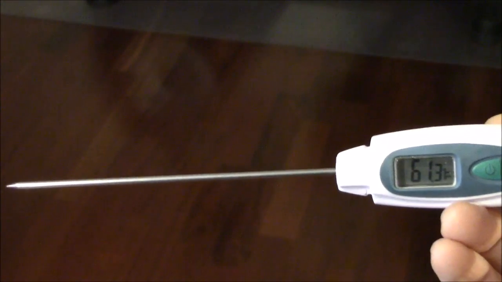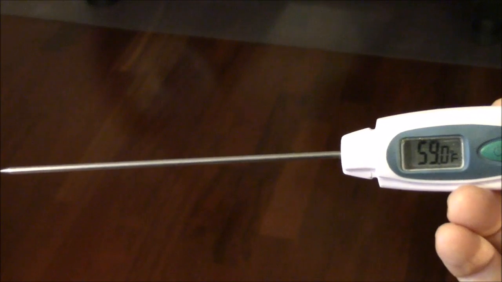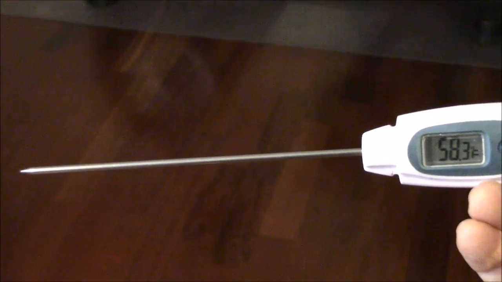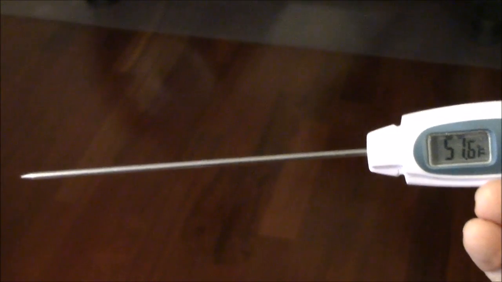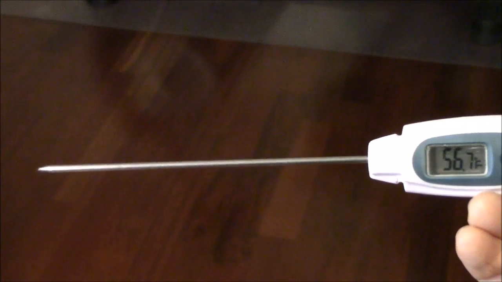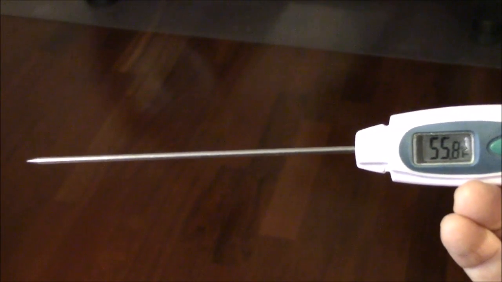As I pull the thermometer out of the alcohol, we can see that the temperature starts to drop rather dramatically. This is due to the evaporation of the alcohol molecules off the end of the thermometer. So I'm going to try to explain how this works, why the temperature drops as molecules evaporate, using concepts of the Boltzmann distribution.